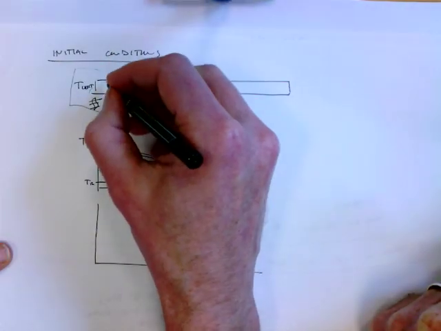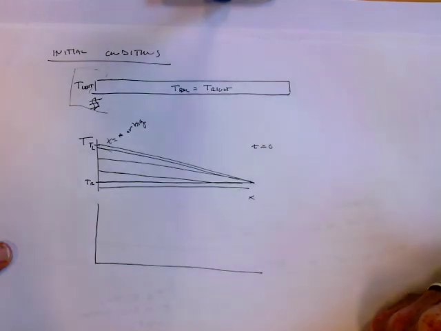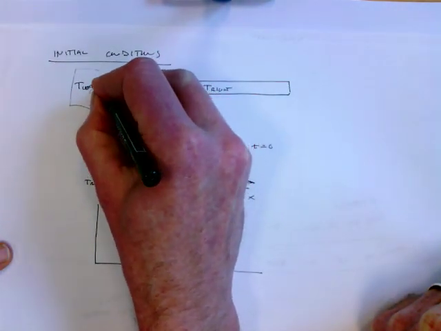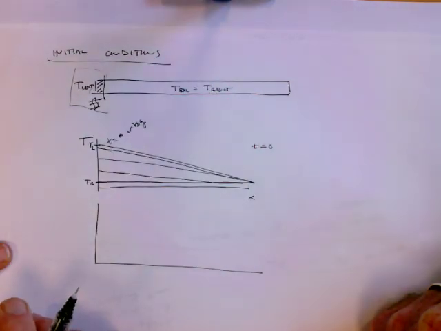So I've got a bucket of hot water, or a furnace or something in there, that's at a fixed temperature. So this left-hand side is actually at that temperature.